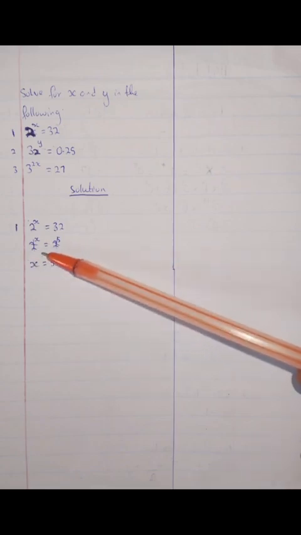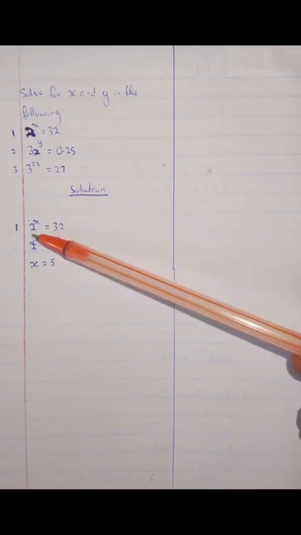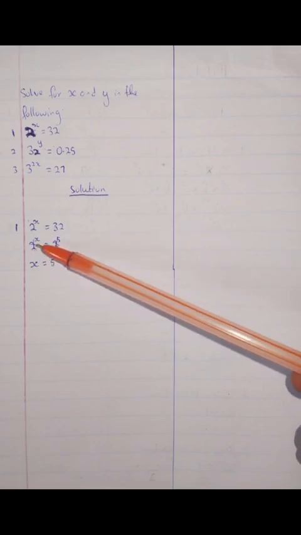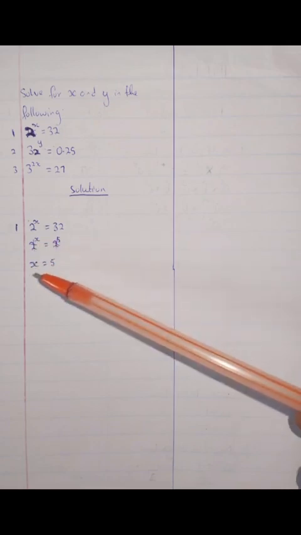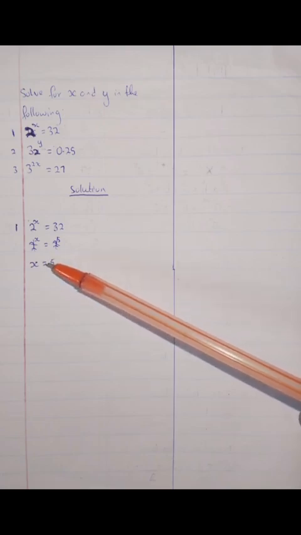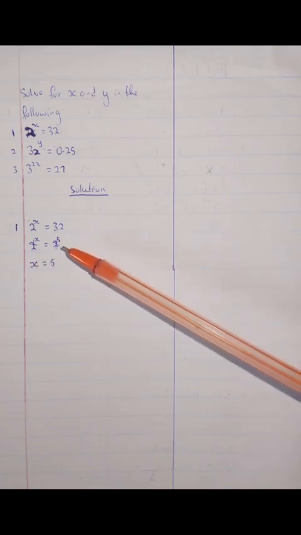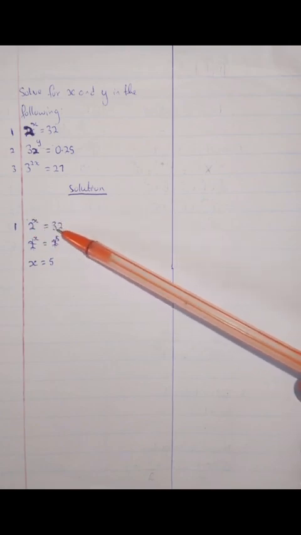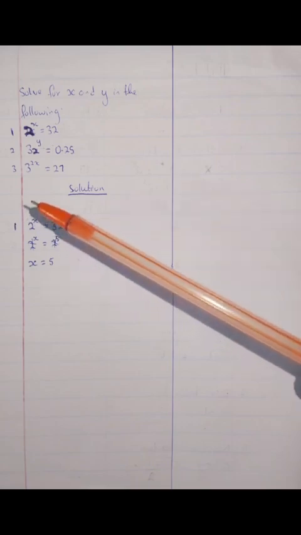First of all, you express this in terms of 2 so that they can be in the same base. You cancel out and you equate the remaining thing. Since this is just x and this is 5, x equals 5, and this is the value for x. So you can see that 2 raised to the power of 5 will give you this 2. Very simple. Now let's solve question 2.